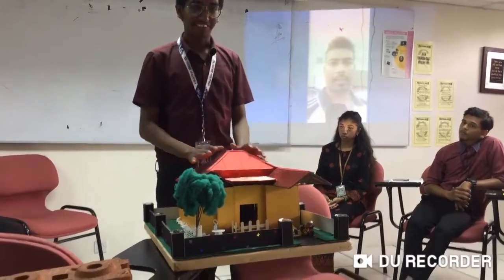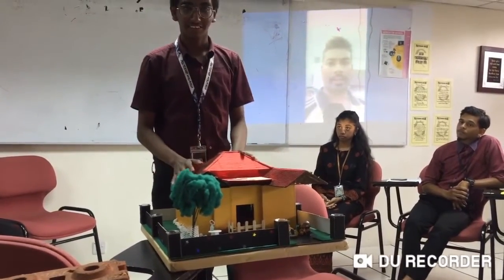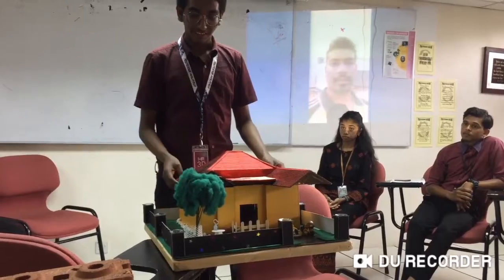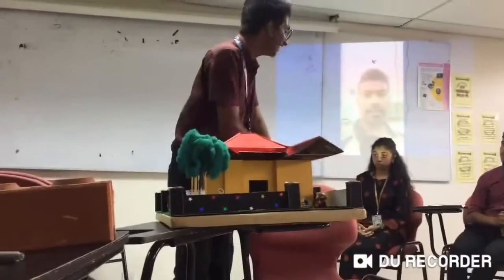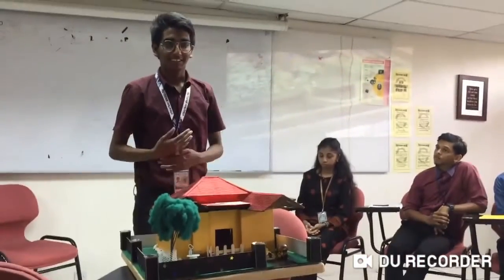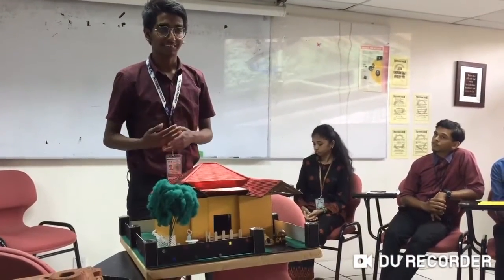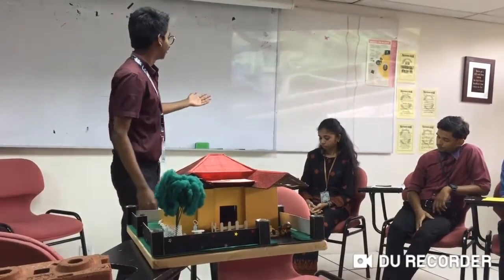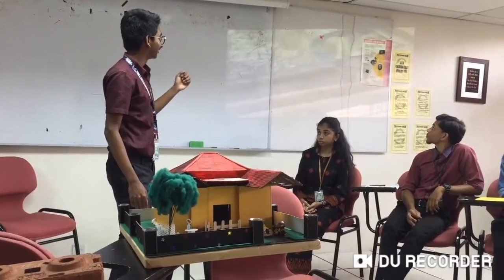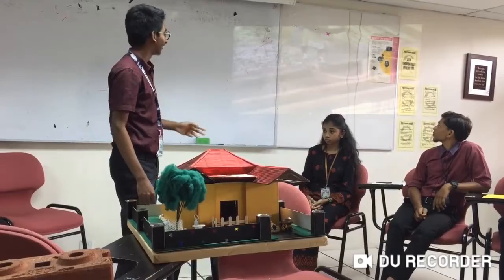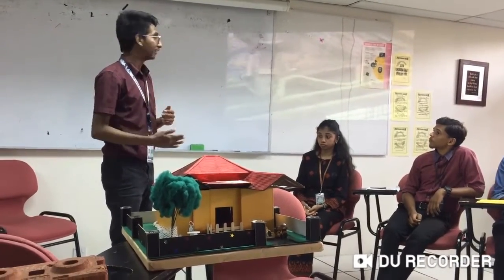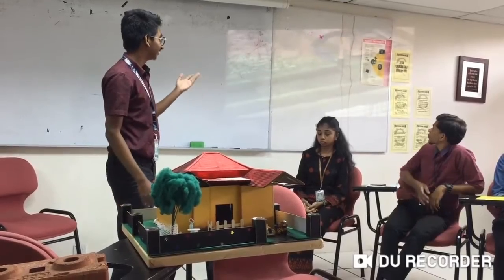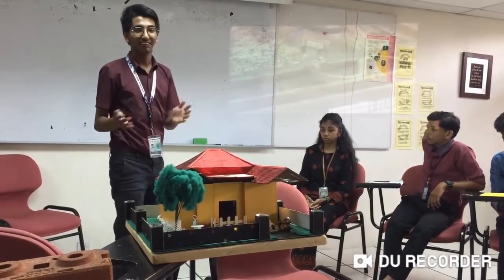We made a model for the house, and this is the model of the house. Okay. So first, my product is a construction 3D printer. This is one of the machines used for construction 3D printing. What it does is dispense material by itself using only cement.